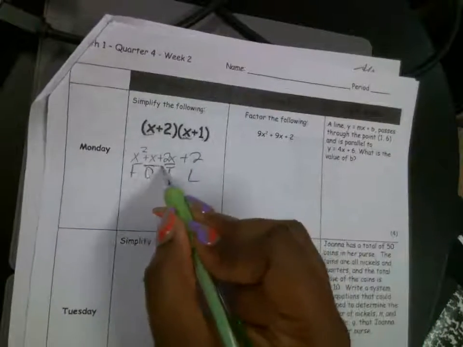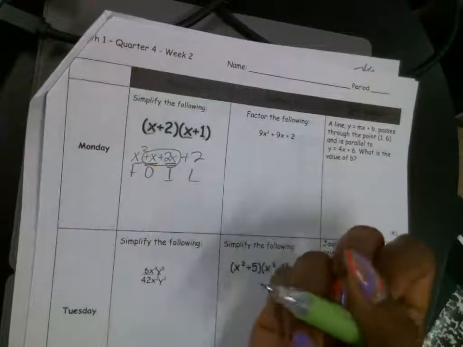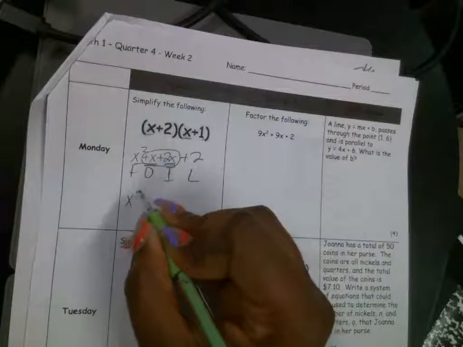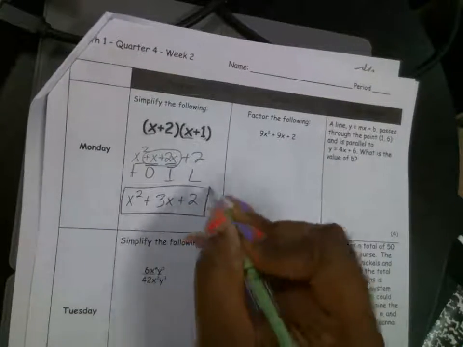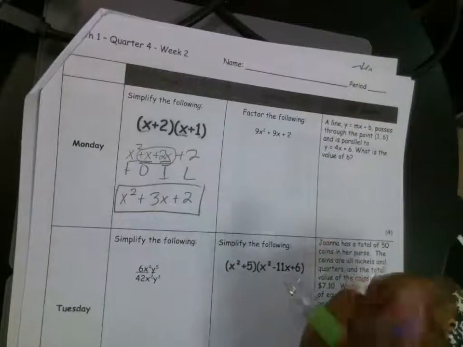At the x and the 2x. When I combine these like terms, what do I get? 3x. So this is going to be x squared plus 3x plus 2. And this is my answer. Any questions about that?